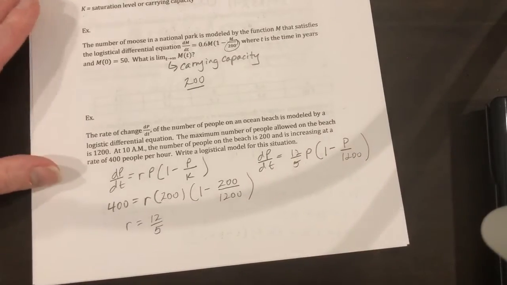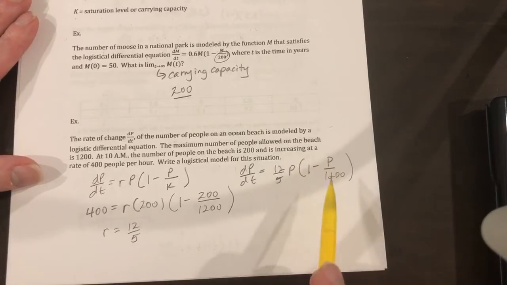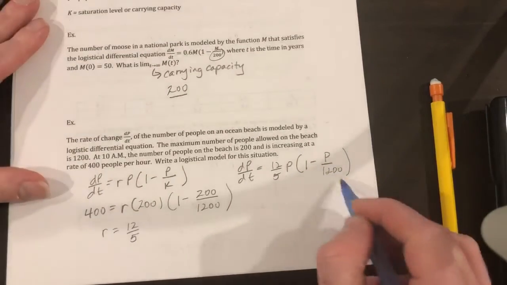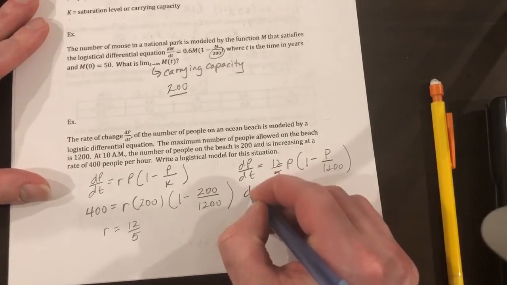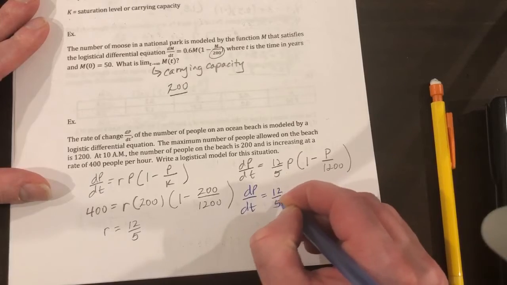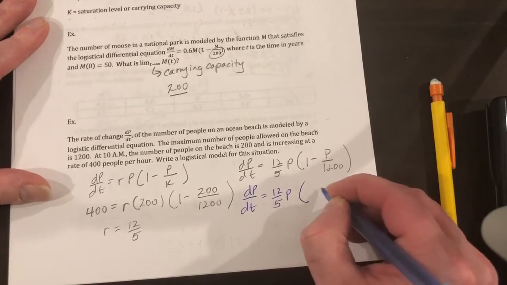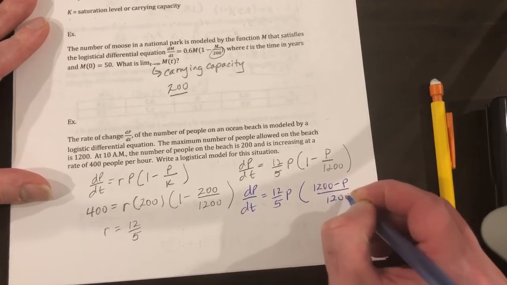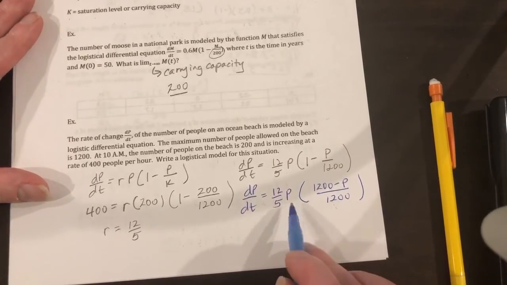Now, a lot of times it's not going to show up like this in this form. So what they do is they get a common denominator right here. So they would do dP/dt is equal to 12/5 P times 1,200 minus P all over 1,200. And what they do is they pull this 1,200 out here.